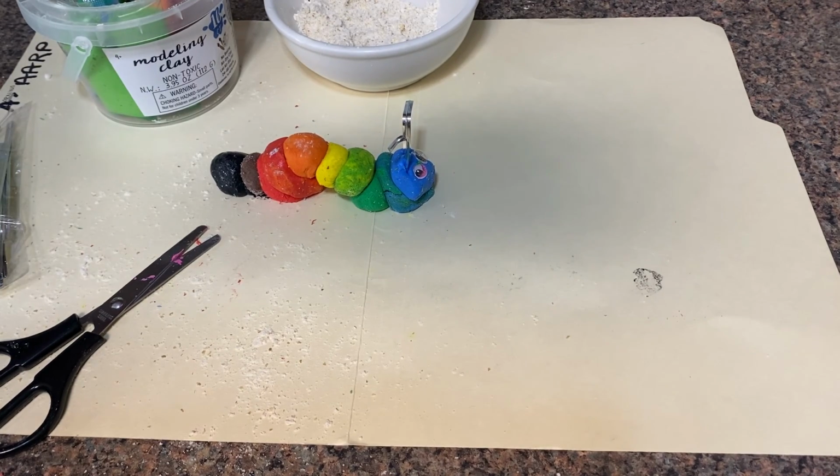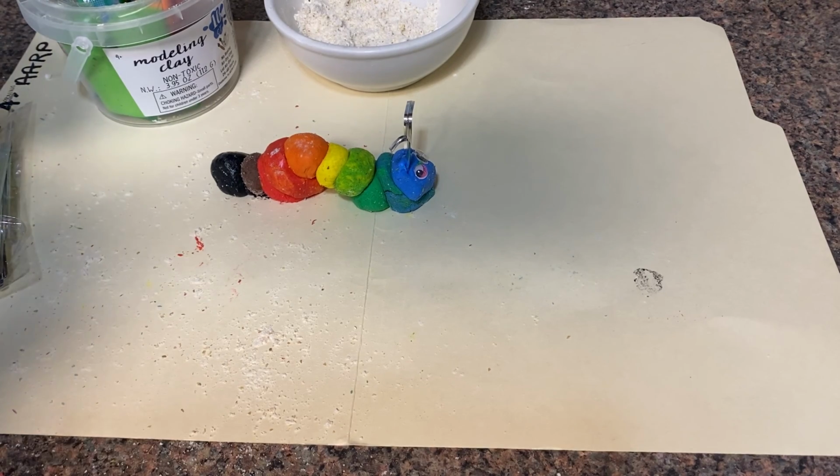You can use Play-Doh too if your mom will let you do that. Now I'm going to let mine dry, and we'll show you next week what it looks like if it dries really nice. And you can do yours and show me what yours looks like.